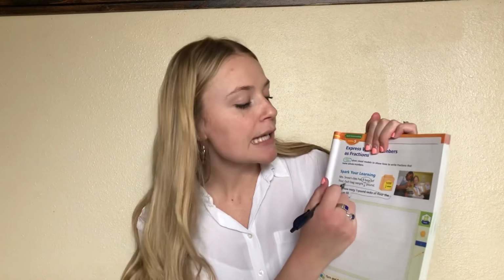It says, Mrs. Snow's class has 8 bags of flour. Each bag weighs 1/4 pound. Show how many 1-pound sacks of flour the class can fill. So I am trying to show how many 1-pound sacks of flour the class can fill. So the information that I'm going to use is that they have 8 bags of flour and each bag weighs 1/4 pound.